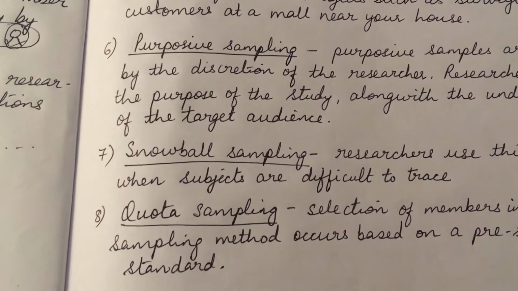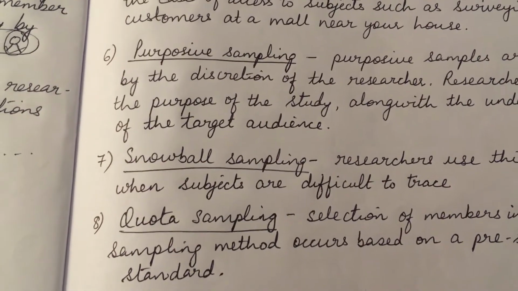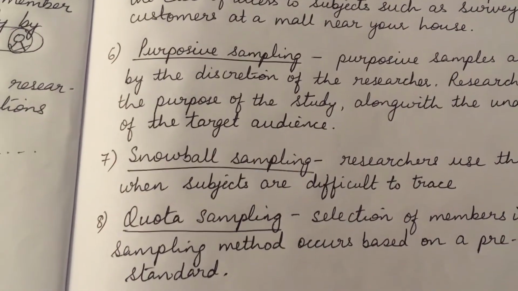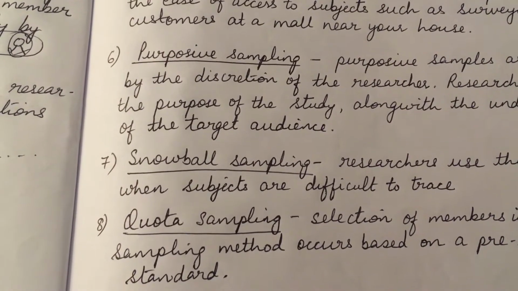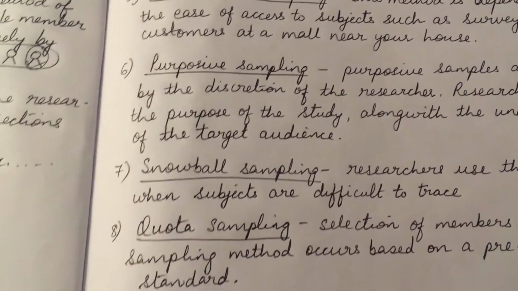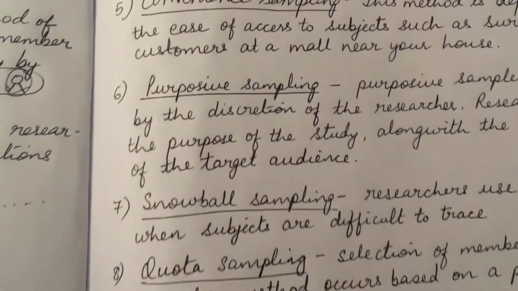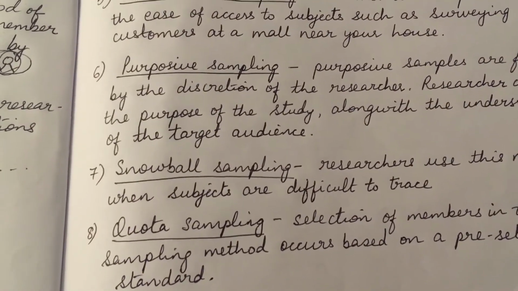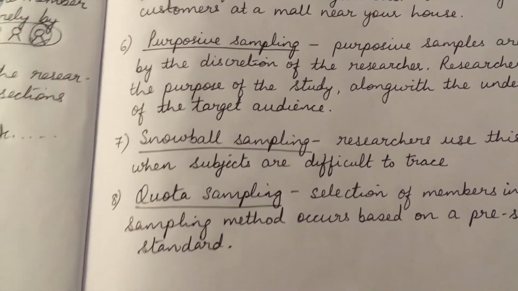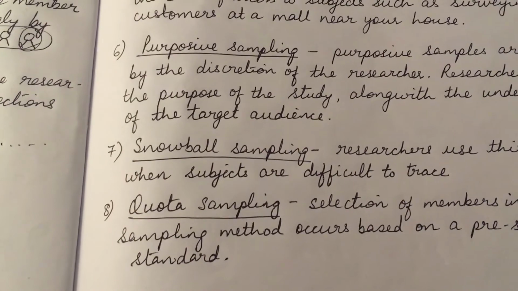This non-probability sampling method is used when there are time and cost limitations in collecting the feedback. In situations where there are resource limitations, such as the initial stages of research, the convenience sampling method is quite often used. Next, we come to purposive sampling. It is also called judgmental sampling. It is formed by the discretion of the researcher. Researchers will consider and decide the purpose of the study along with the understanding of the target audience.